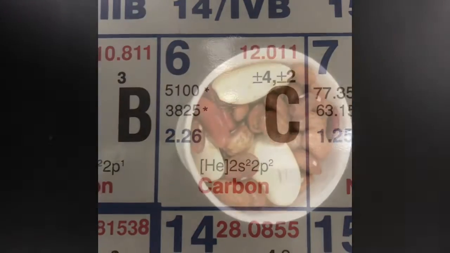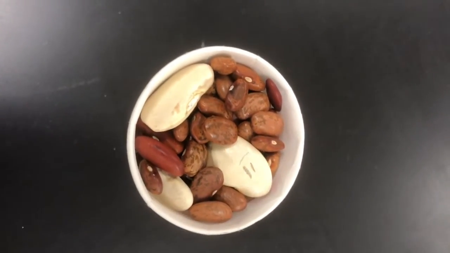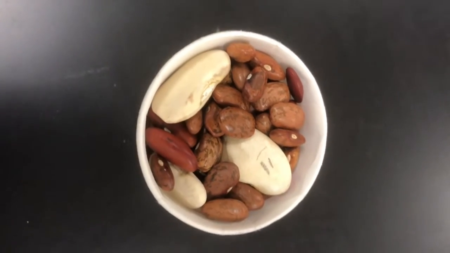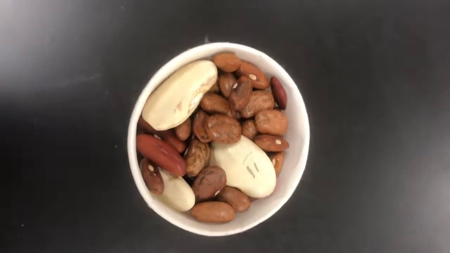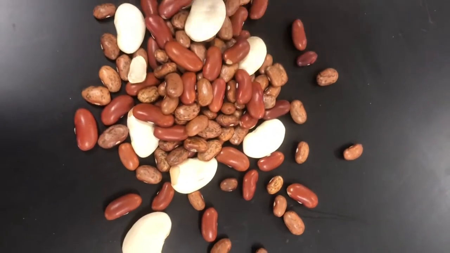12.011, is calculated. So the element that we're going to use to simulate our weighted atomic average mass lab is going to be an element called Beanium. It is a fictitious element, and I went out into the environment and I collected a random sample of Beanium, and my sample of Beanium has 3 isotopes in it.